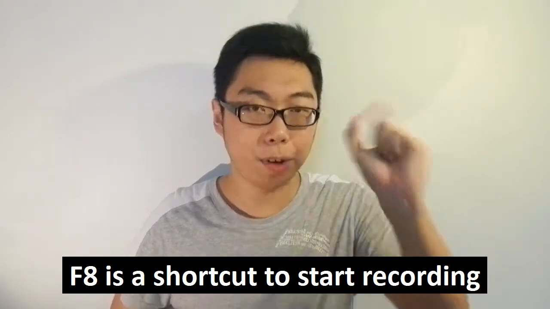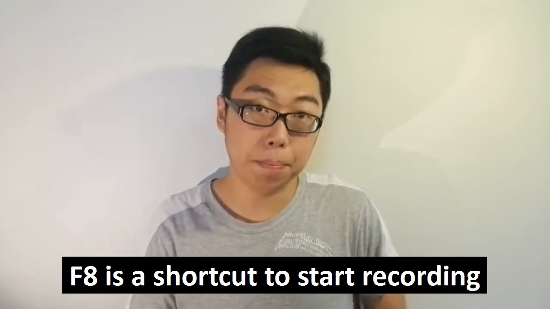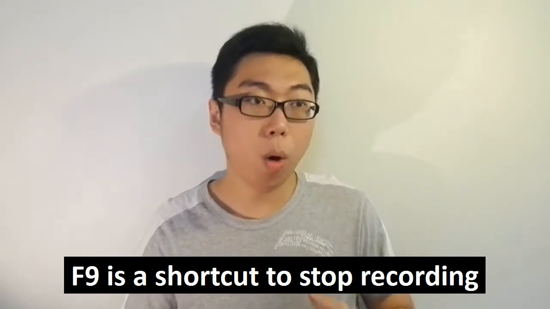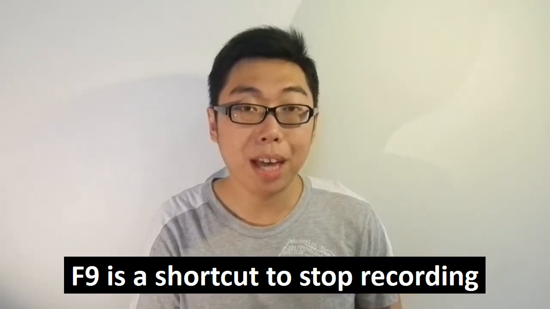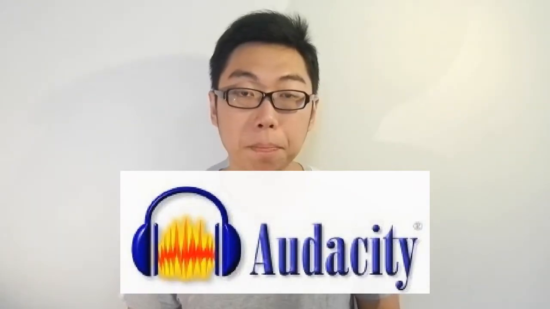You can hit the giant record button, or you can press F8 on your keyboard, and the recording will begin. When you're done, press F9 or the stop button in CamStudio, and you'll be prompted to save the file. Now, be very careful to not actually close out of this dialog box, because if you do, then your recording is gone.